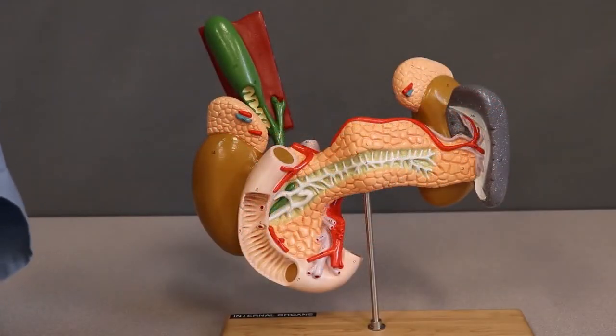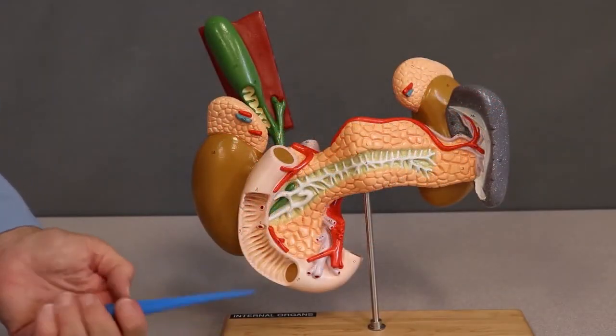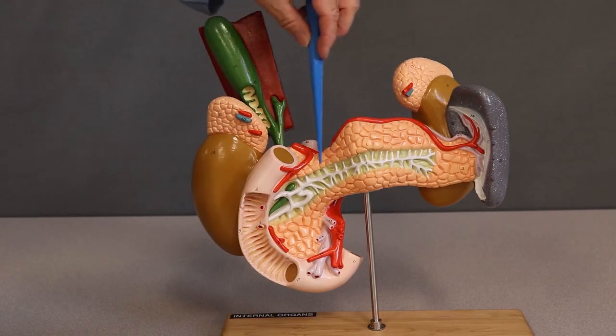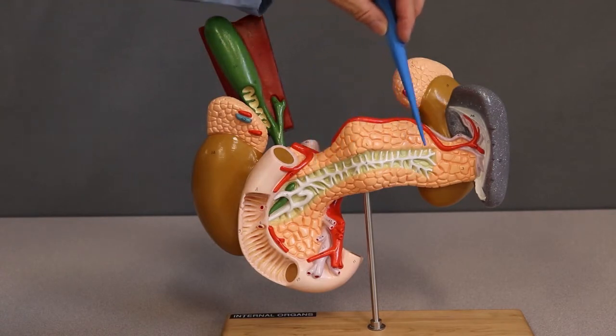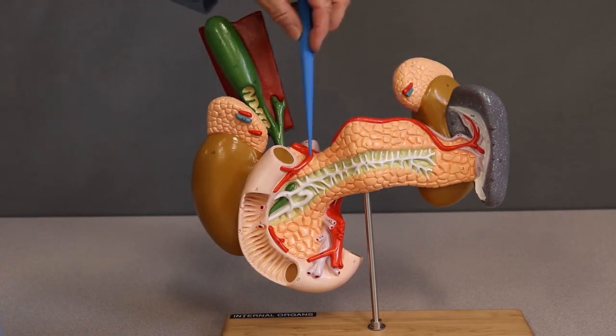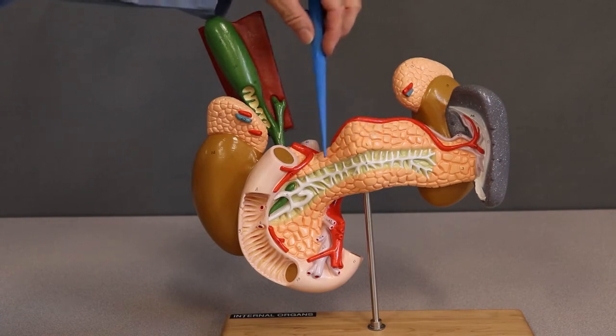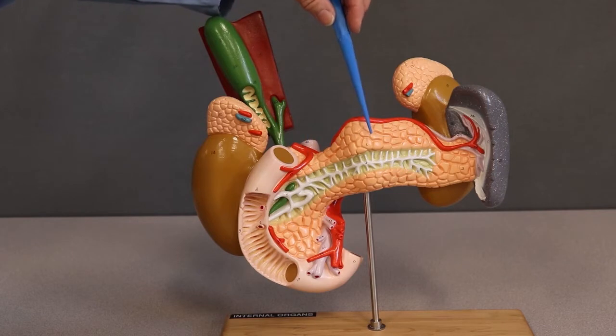So just to get you oriented here to this model, we've got a little bit of the digestive system here, and we've got a little bit of the endocrine system here, and we've got a little bit of the urinary system here. So here we have the pancreas, and the pancreas is an endocrine organ, and we'll discuss the histology of the pancreas and the hormones that come from the pancreas in a little bit.